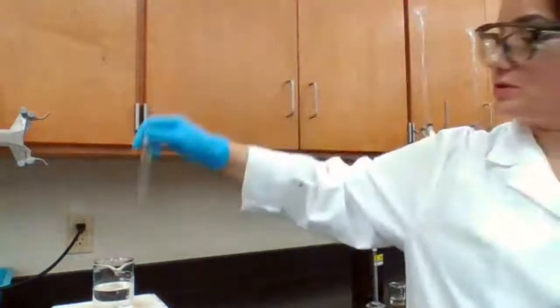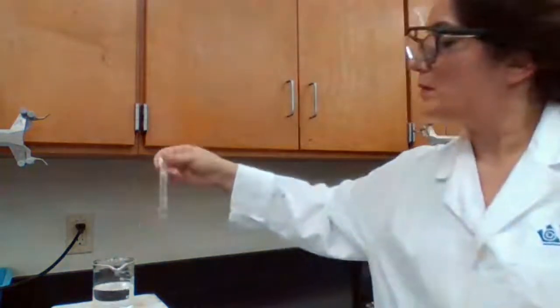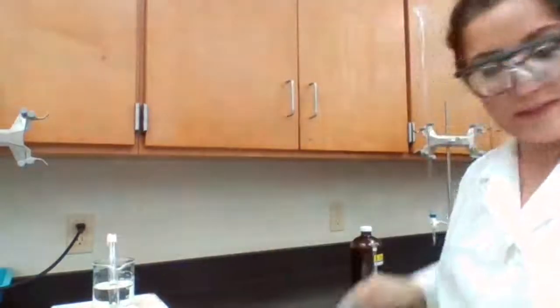So I wouldn't stop here. I'm going to continue heating, see what is actually happening. So it's a clear and colorless solution, so nothing happened to it.